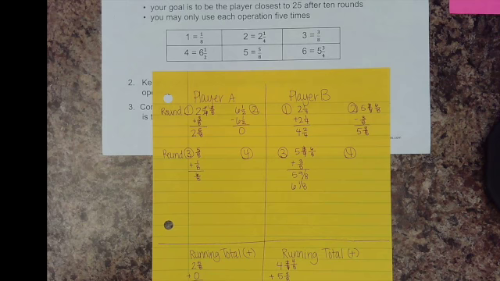Okay, so you would just continue to do this until you have a total of 10 rounds, and whoever is closest to 25 will be the winner. We hope you enjoy.